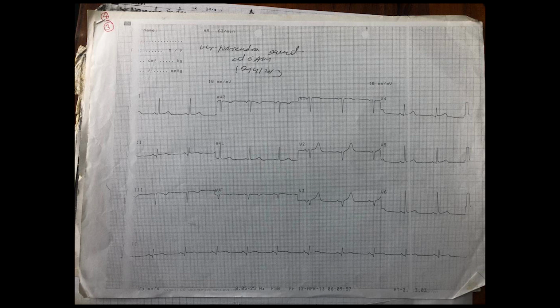Which lead is perpendicular to lead 2? Lead AVL, and so the axis is toward the positive pole of lead AVL because AVL is positive. Had it been negative, the axis would have been toward the negative pole of AVL. AVL positive is minus 30, so the axis is minus 30. No, it is not minus 30 because lead 2 is not totally equivocal. It is more positive than negative.